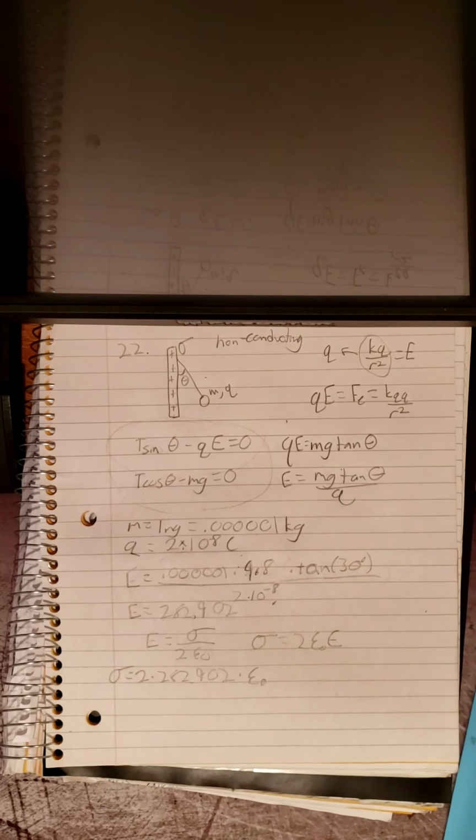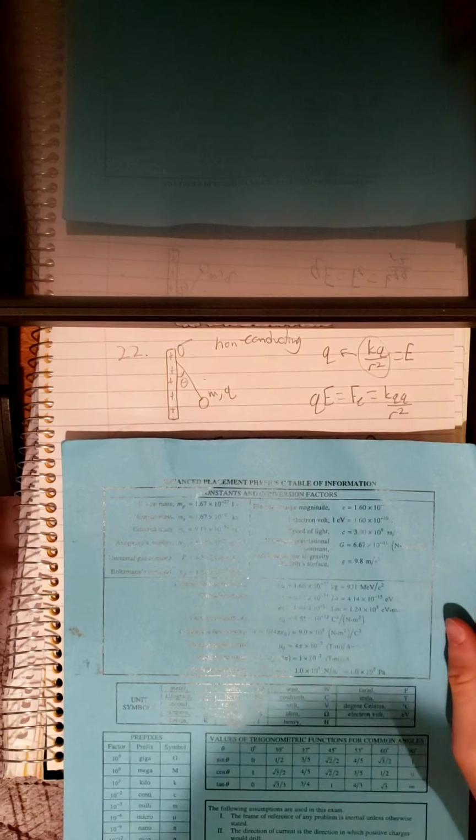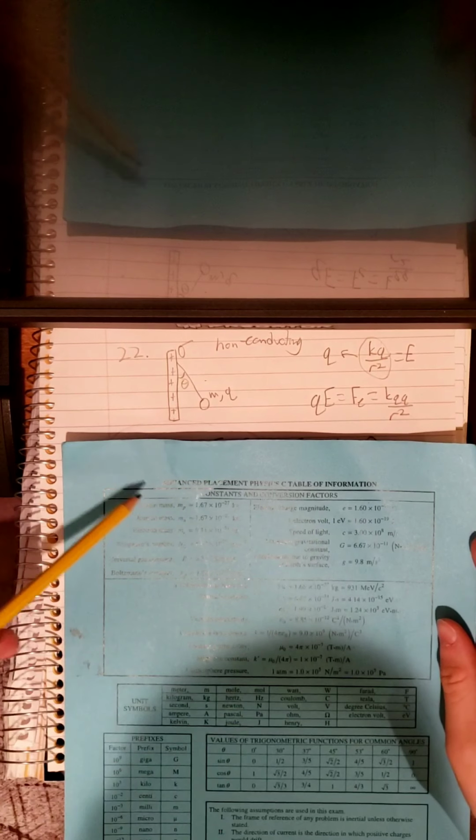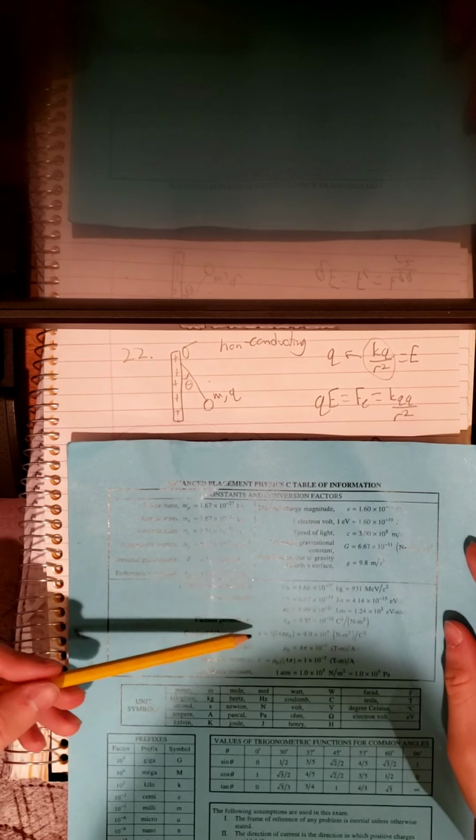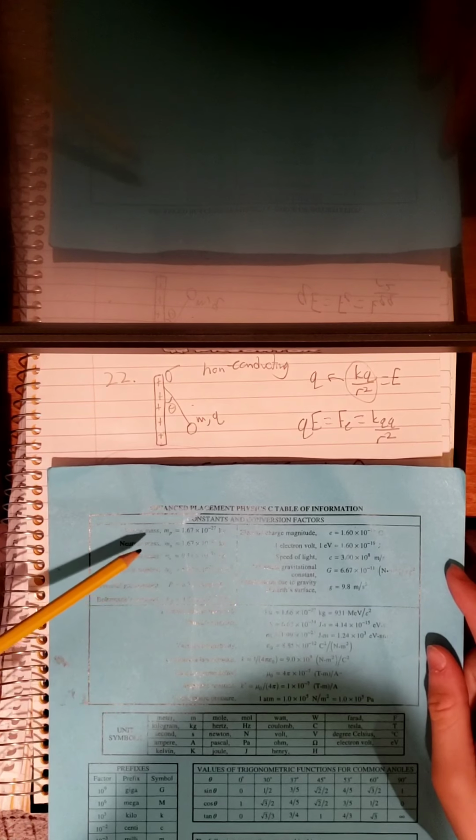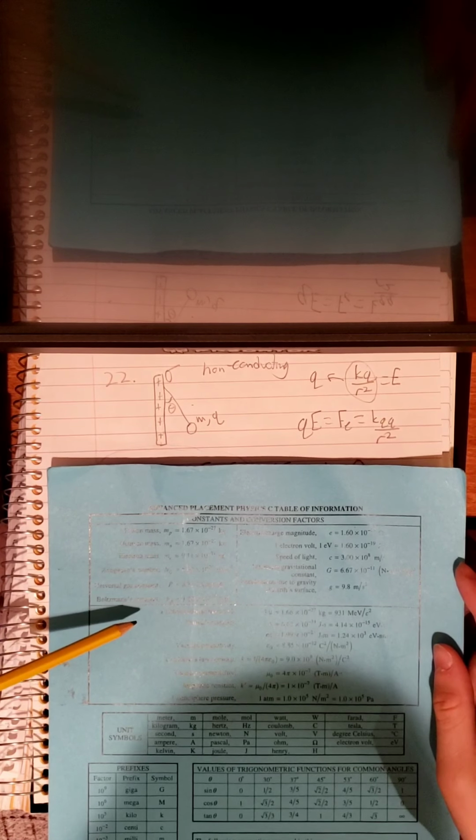Epsilon naught can be found on your blue equation sheet somewhere. It is 8.85 times 10 to the negative 12th.